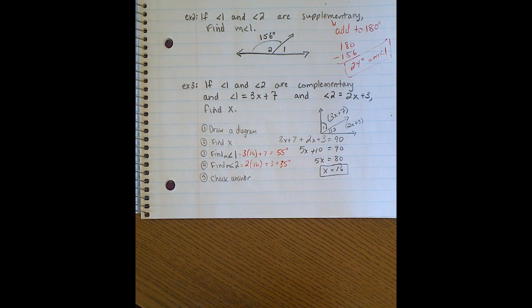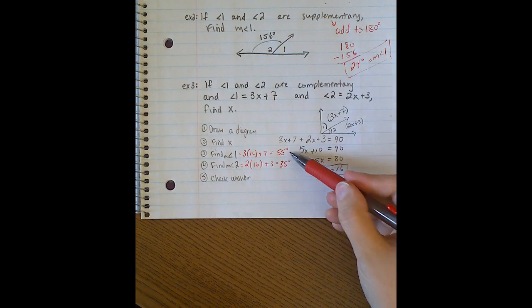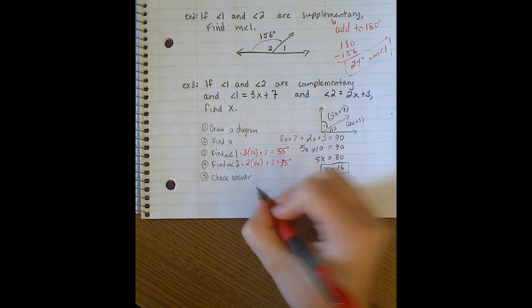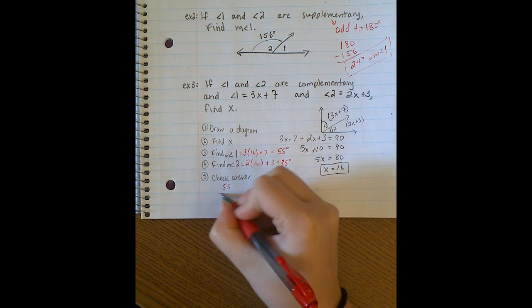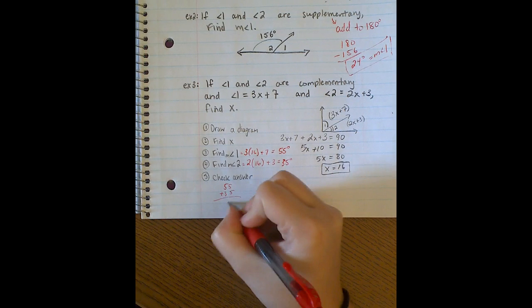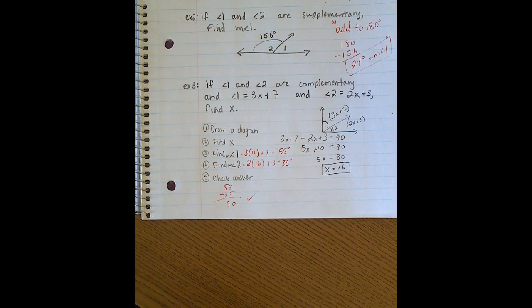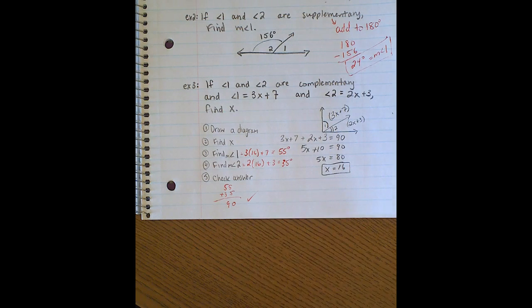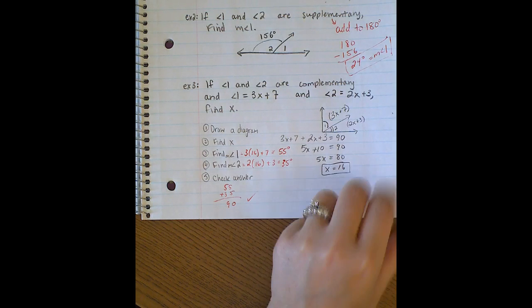In order to check my answer, both of these angles should add up to be 90 since they're complementary. So if I were to just check, 55 plus 35 does equal 90, so it checks out. If for whatever reason the sum is not 90, you want to go back because something didn't work out correctly.